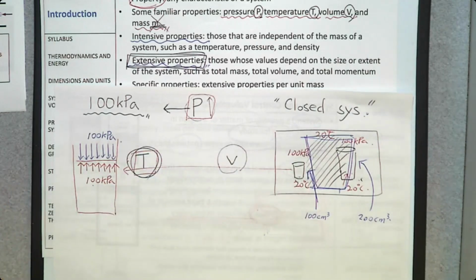What about pressure? If you have this small cup, pressure is 100. If you have this mid-sized cup, 100. If you have this big cup, it is 100 kilopascal. So I can use pressure in my thermodynamic analysis. I can use temperature in my thermodynamic analysis, but I don't want to use volume in my thermodynamic analysis. So we need to do something about the volume, right?